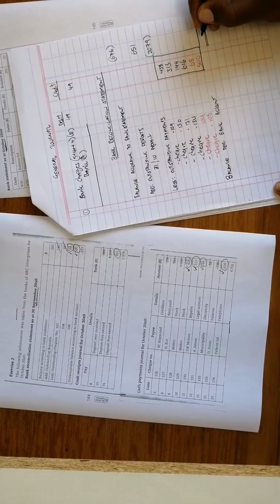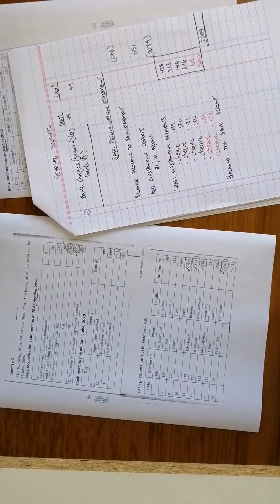The balance you should get there should be an amount of 2009. All right, are we happy with that amount?